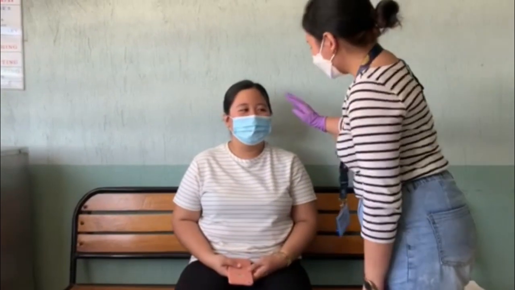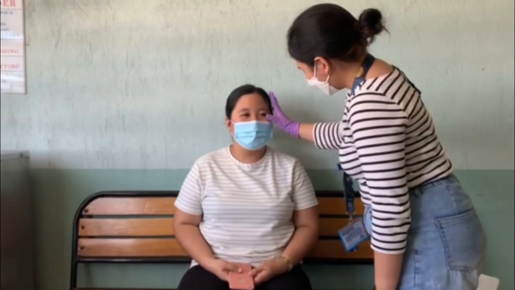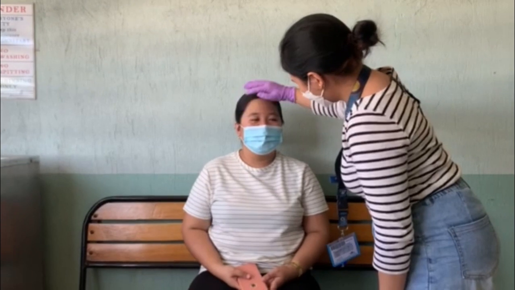Inspect the eyelids and eyelashes for position, appearance, and blinking. Inspect the eyebrow for hair distribution, alignment, skin quality, and movement.